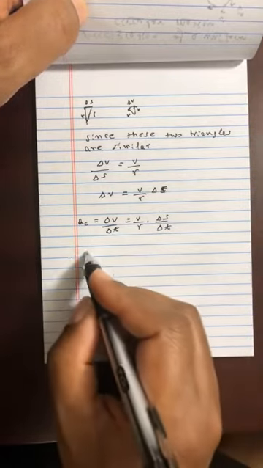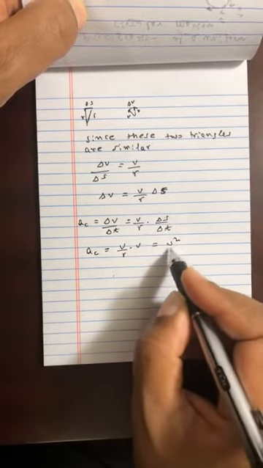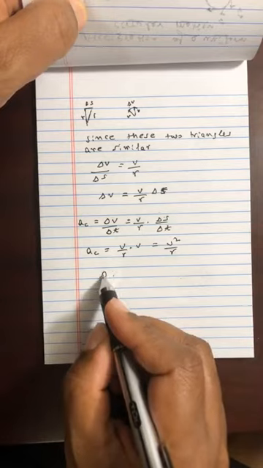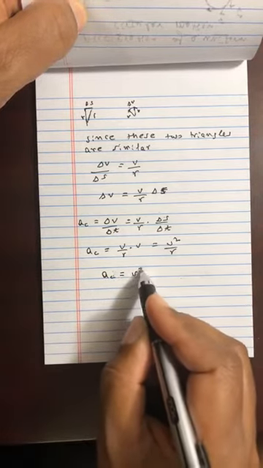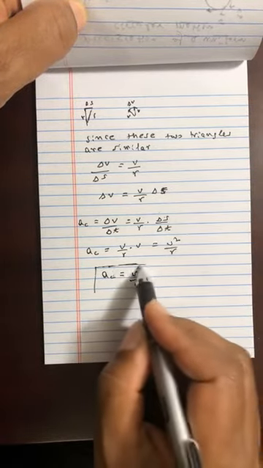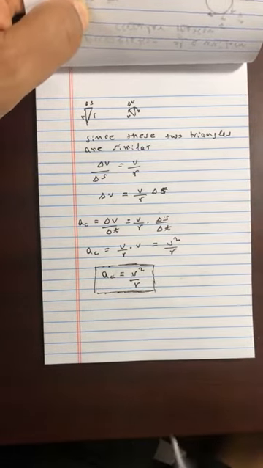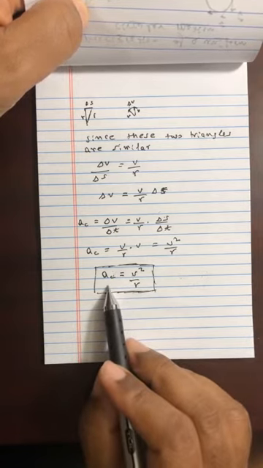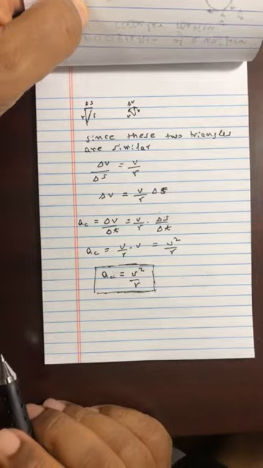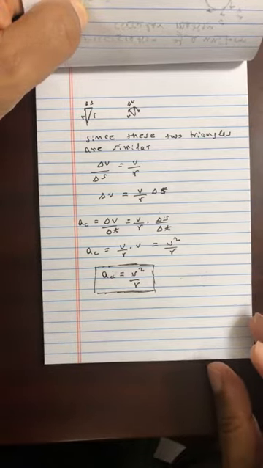So the centripetal acceleration is V over R times V, or V squared divided by R. The magnitude of centripetal acceleration is proportional to the square of the speed, equal to the square of the speed divided by the radius, and its direction is always towards the center. That's how we calculate centripetal acceleration.